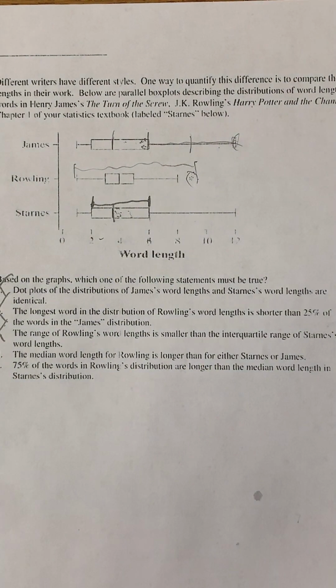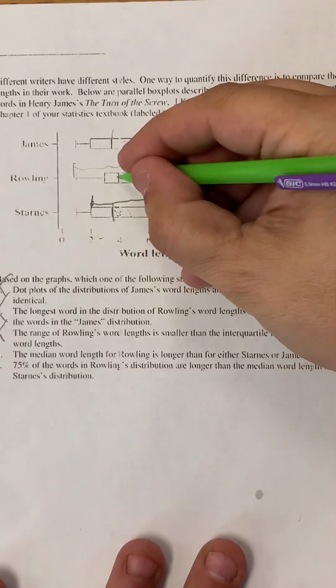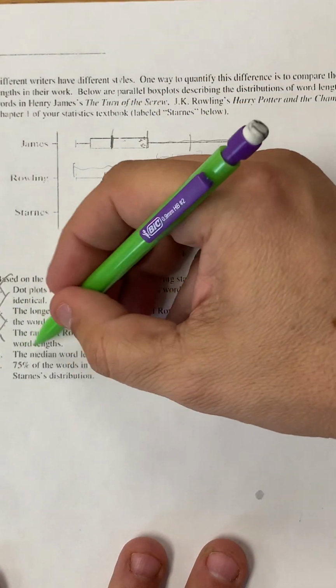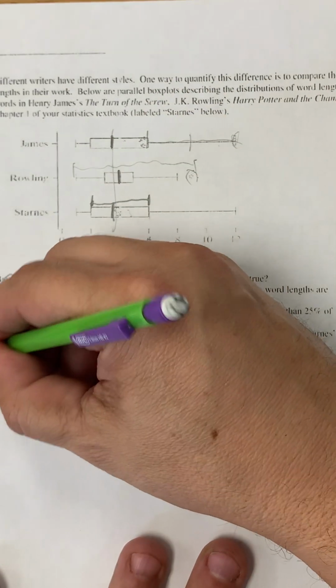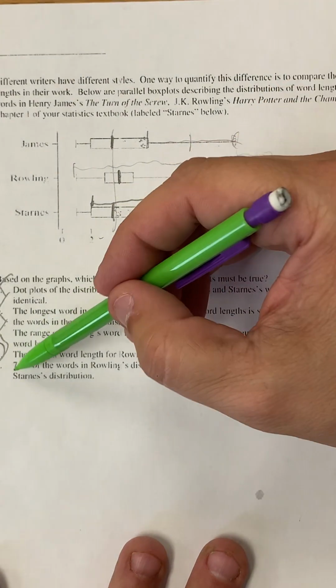The median word length for Rawlings is larger than Starnes or James. So median is this line right here. Here's James and here's Starnes. And unless I misread it, the median for Rawlings is bigger than the median for the others. I just said reading instead of median. Sorry, median. Okay, and then let's just do this last one too.